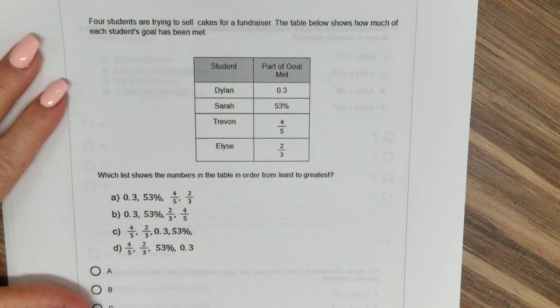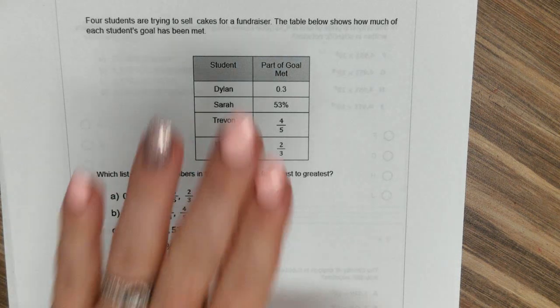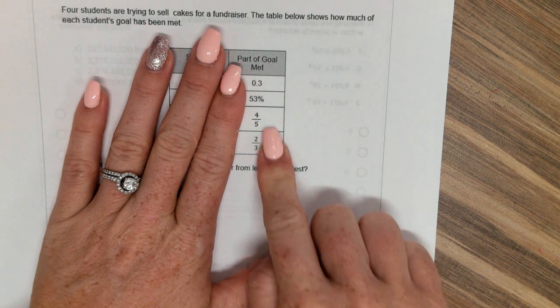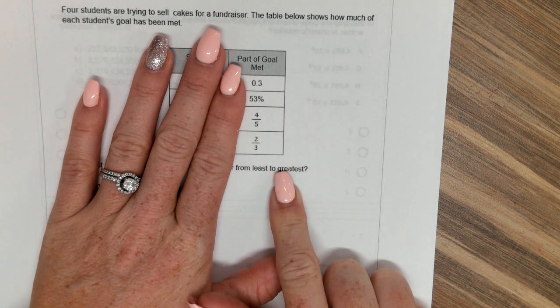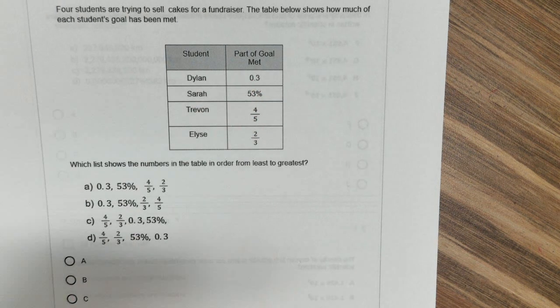All right, number 5. 4 students are trying to sell cakes for fundraisers. Oh, do I even need to read all this right now? No. What's the first thing I'm going to do? So what should you have written on your paper? These numbers. If you have not done that, do that right now. Write these numbers on your paper.